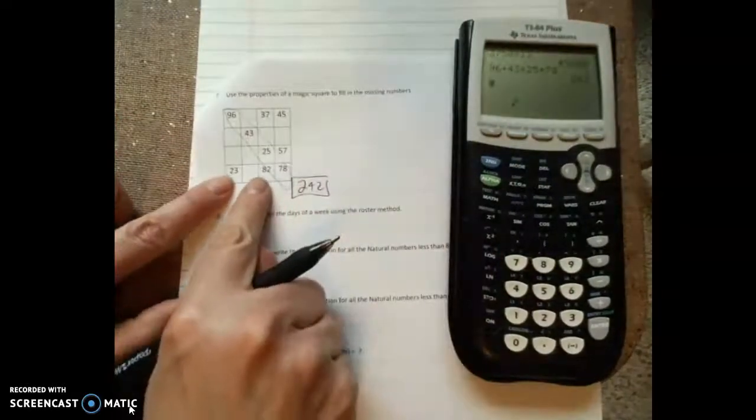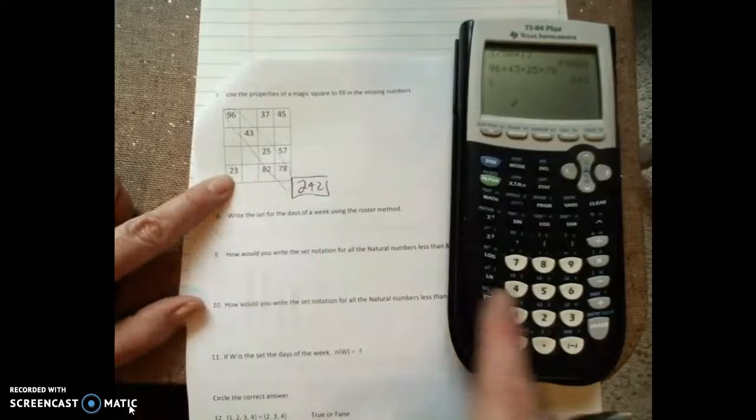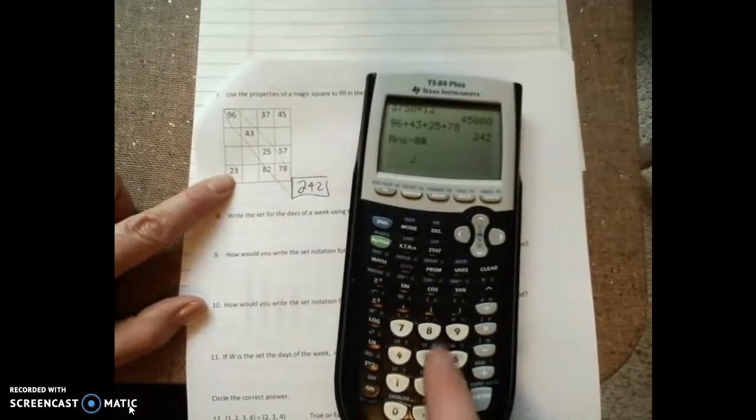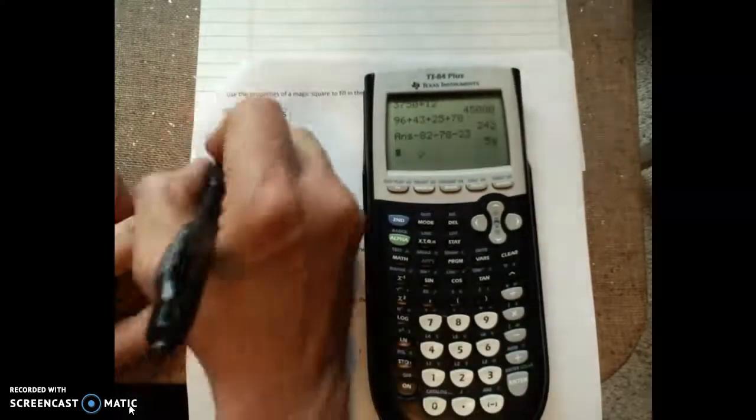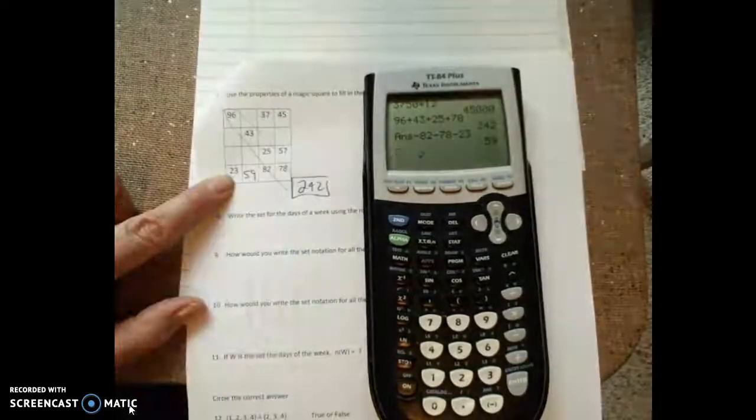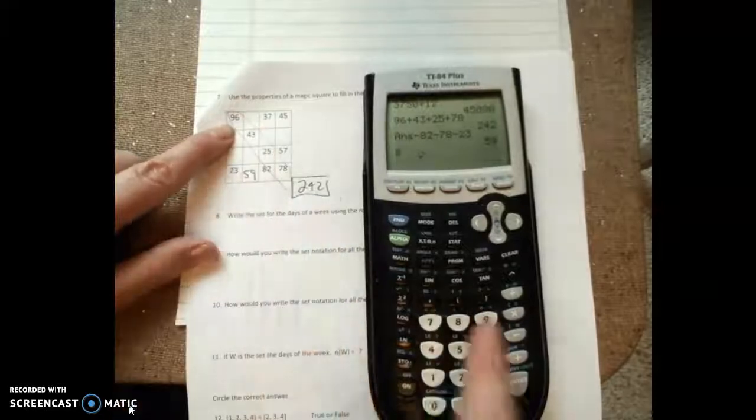So then what you can do is, like on the rows that you have 3, I can subtract. So 242 minus the 82 minus the 78 minus the 23. Okay, it looks like that one's 59. Where else can I go? Oh, this one I know 3. So I know the total.